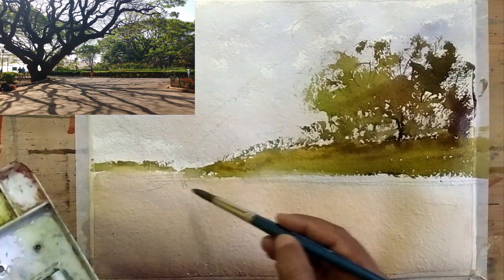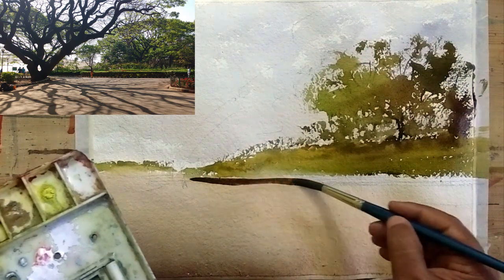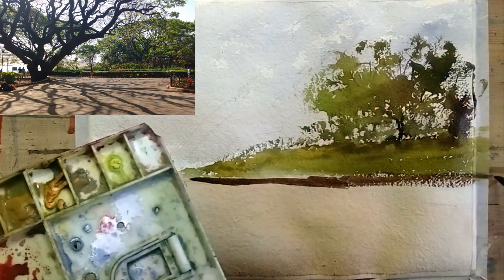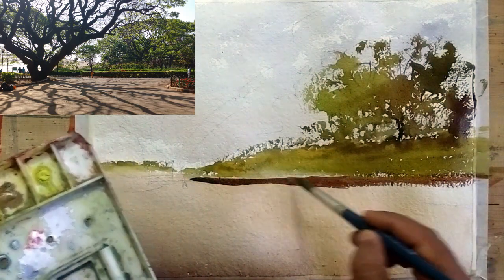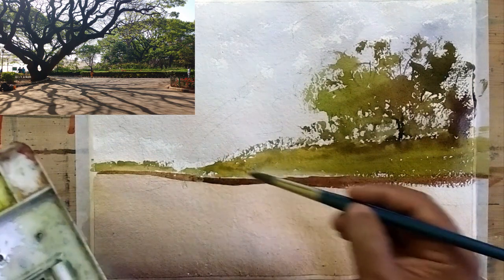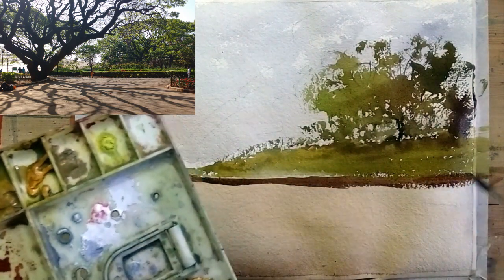We'll have to define this edge. A little bit of perspective, and that's it.